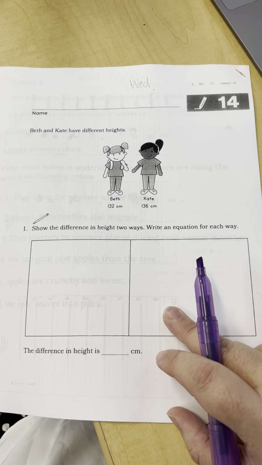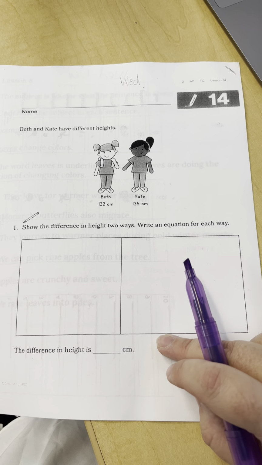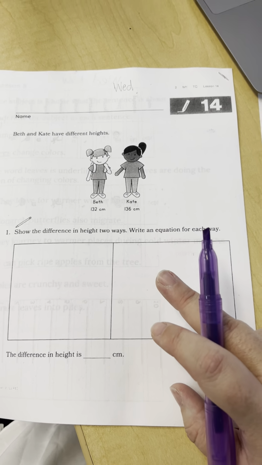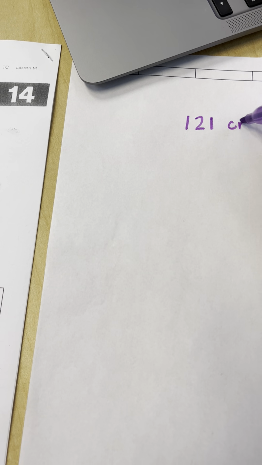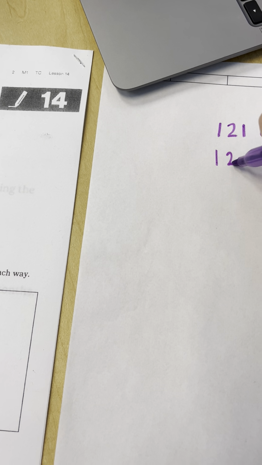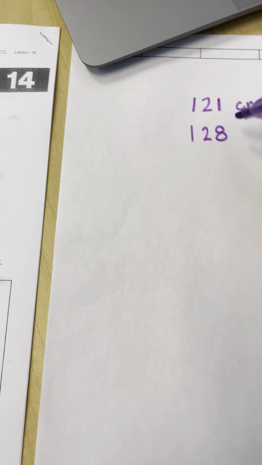I'm going to do an example with some different numbers so that parents and kids can get a refresher before they do this homework on Wednesday. So let's pretend that the heights that we're given are actually 121 centimeters and 128 centimeters.